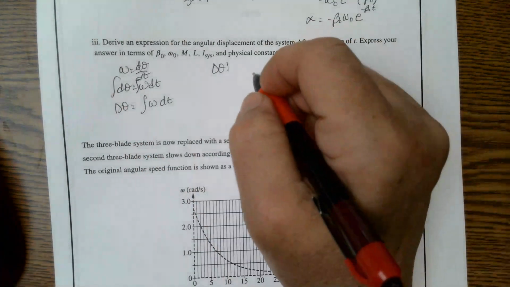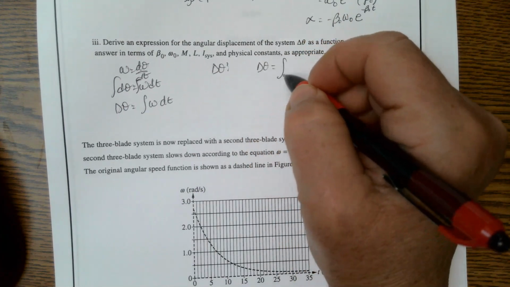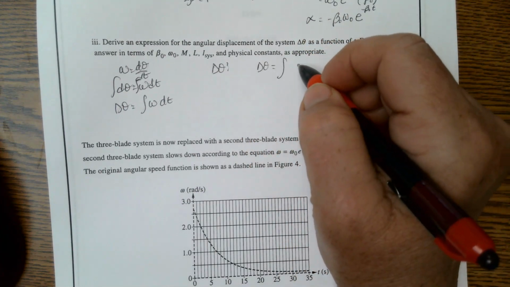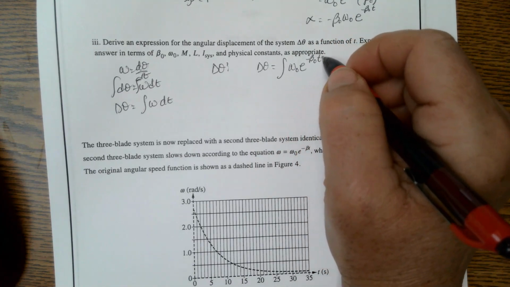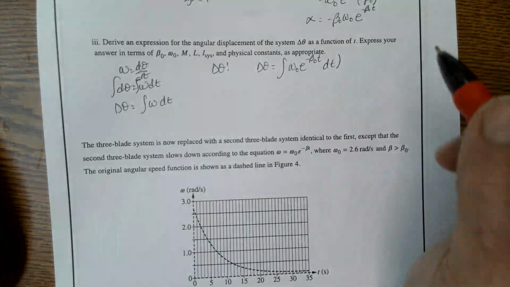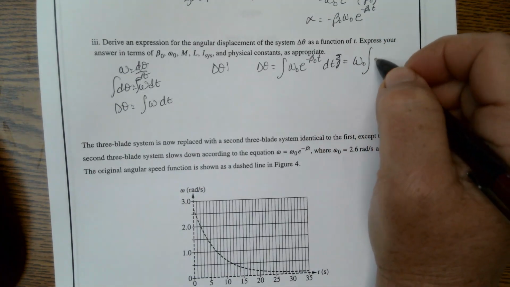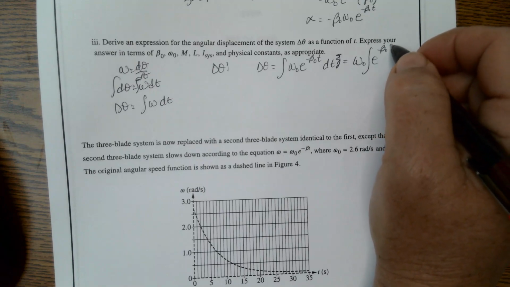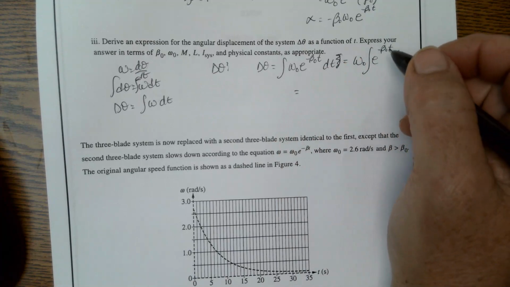So delta theta is going to be the integral of omega naught e to the negative beta naught t dt. Now, if you want to, you could take out the omega naught times the integral of e to the negative beta naught t dt, and then you can integrate that.